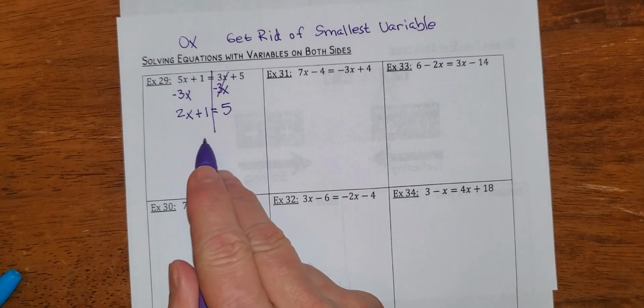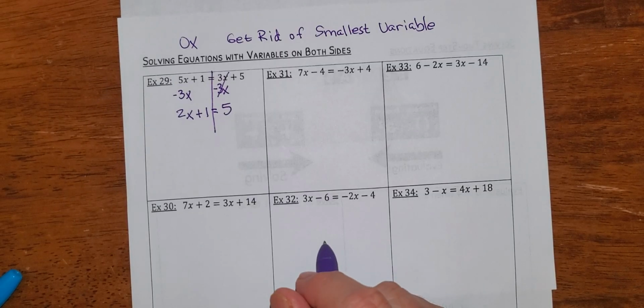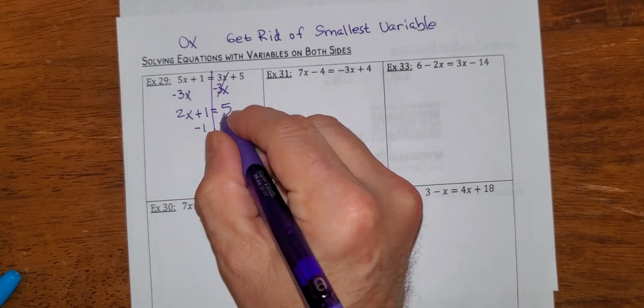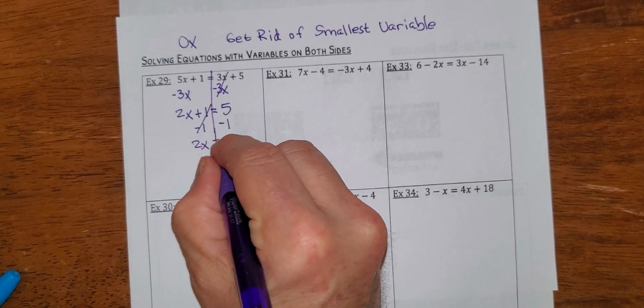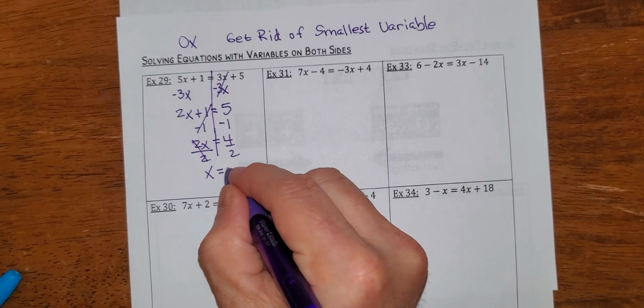So now, I've got to get rid of the 1 and get rid of the 2. Now it's a 2-step equation just like we were doing on the page before. So we subtract 1 from both sides. That cancels and I get 2x is equal to 4. And then I divide by 2 and I get x is equal to 2.